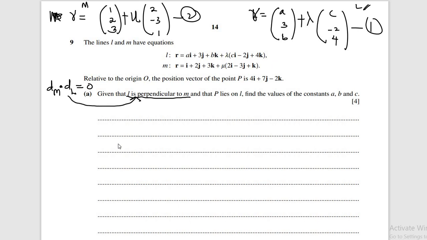The directions are the ones with mu and lambda. The direction of M is 2, minus 3, 1. Dot the direction of L, c, minus 2, 4. The scalar product must be equal to 0. At the end of the day, 2c plus 6 plus 4 equals 0.